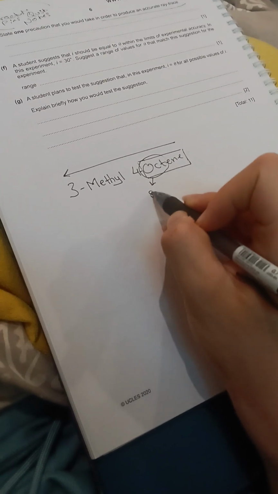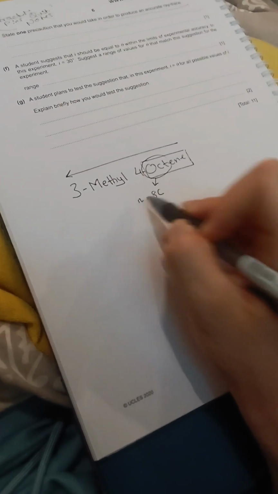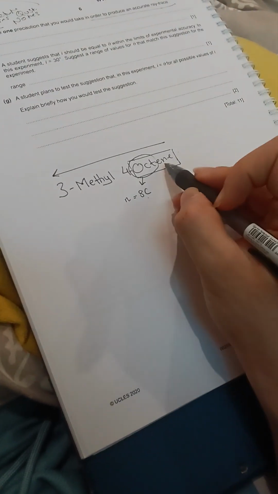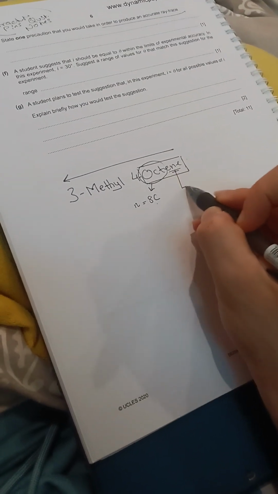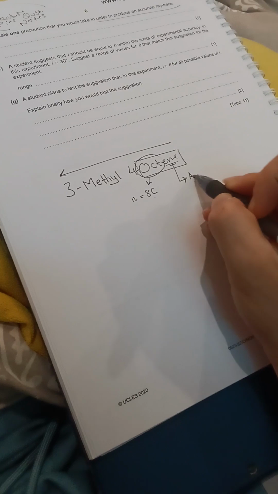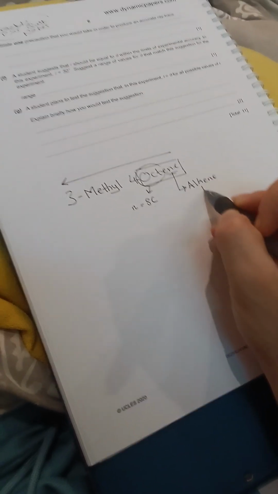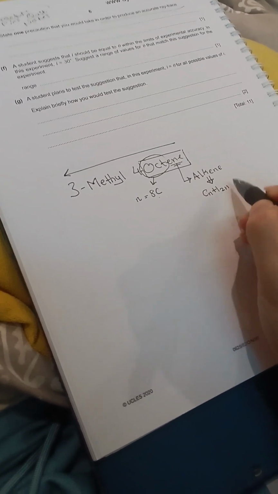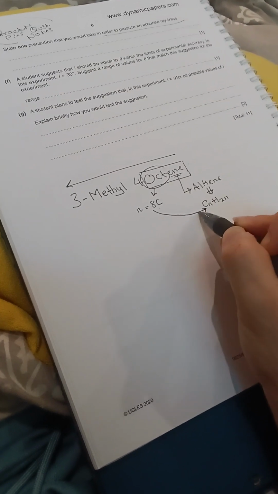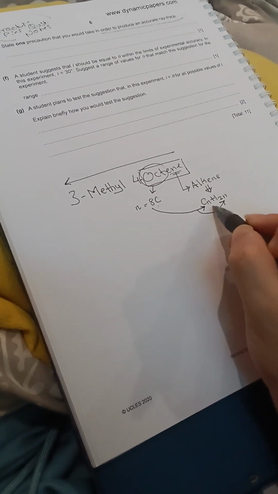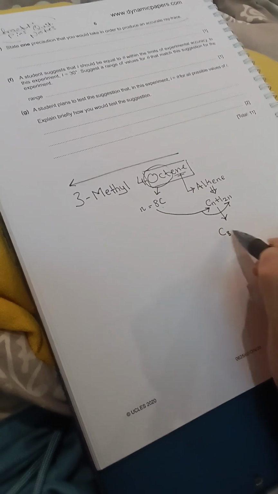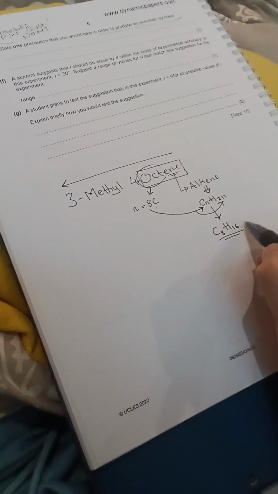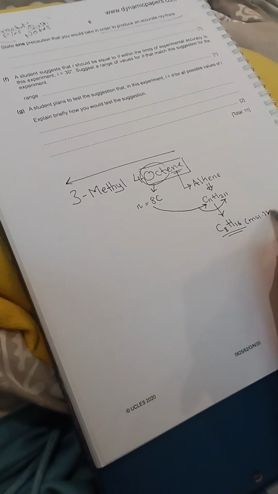We have 8 carbon atoms, so N is equal to 8. Perfect. Number of carbon atoms N is equal to 8. Now, it ends in "ene", and "ene" refers to the family alkene. The general formula of alkene is CnH2n. So now you're going to substitute this N into the general formula of alkene, and you're going to get C8H16. Perfect. This is octene. So we have the first molecular formula done.